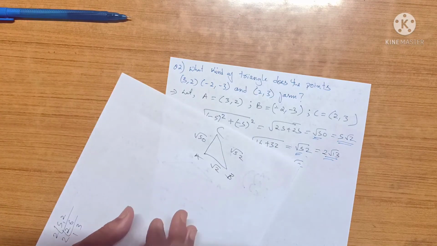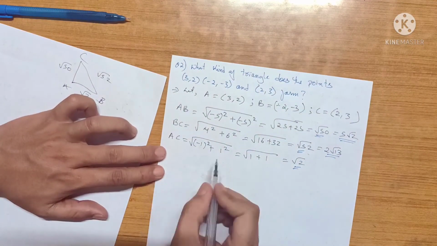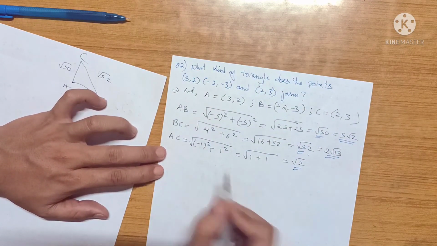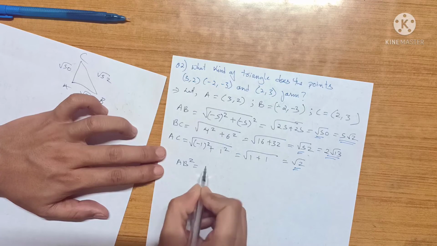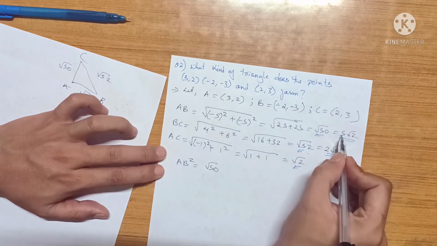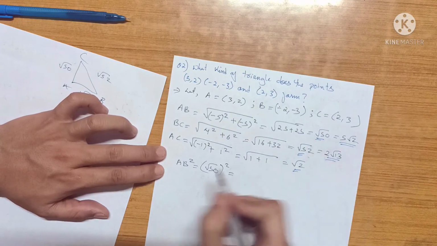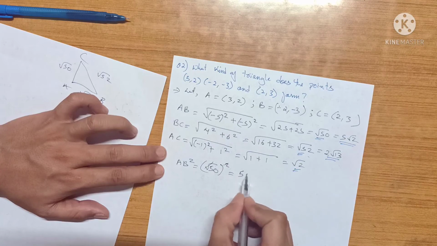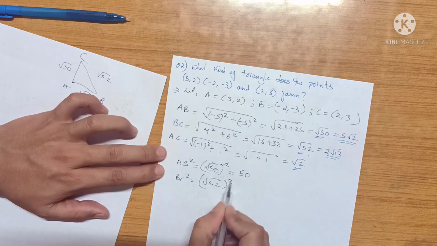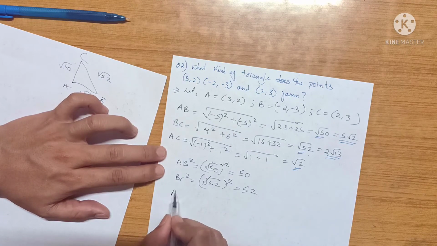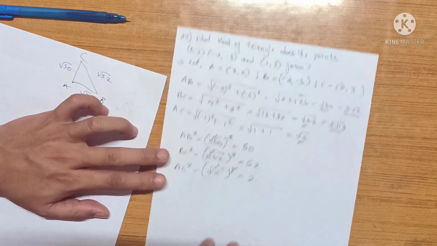So we know it's not an equilateral triangle, it's not an isosceles triangle also, but we can test this out. It can be a right angle triangle. So let's do AB square. I'll just take root 50. Even if you take 5 root 2 and square it, you'll get the same answer, but in this case, I'll just take root 50 because it's easier. Square and root will cancel, 50. BC square, root 52 the whole square, square and root cancel, 52. AC square, root 2 the whole square. You'll know why I'm doing the square right now.